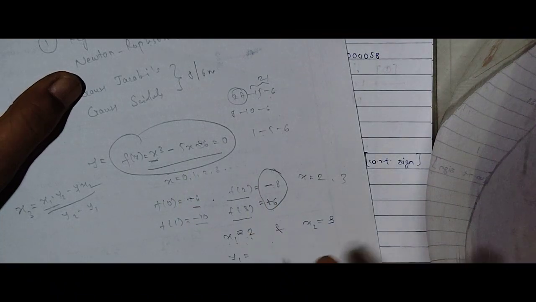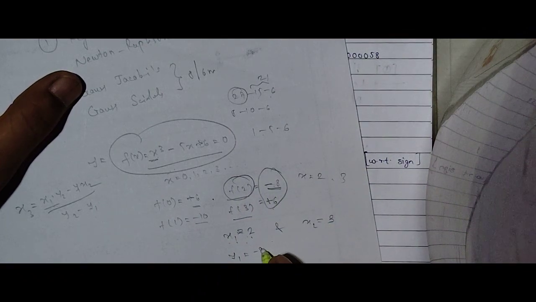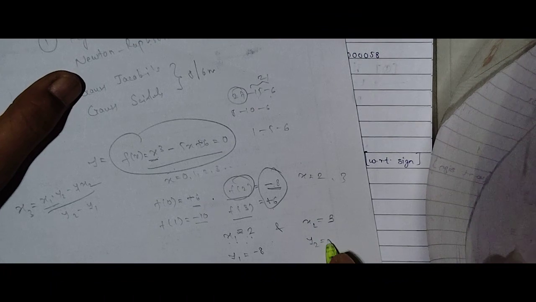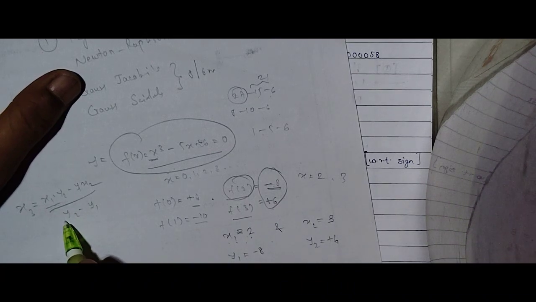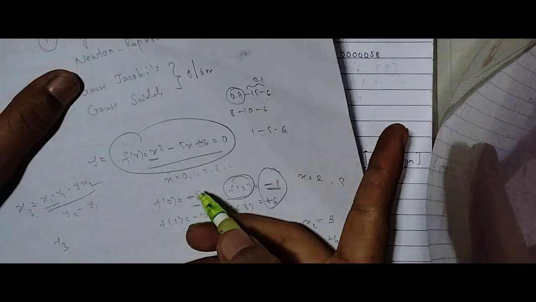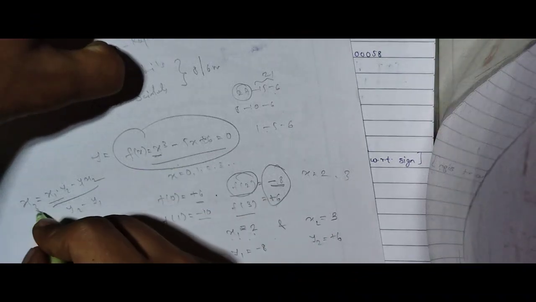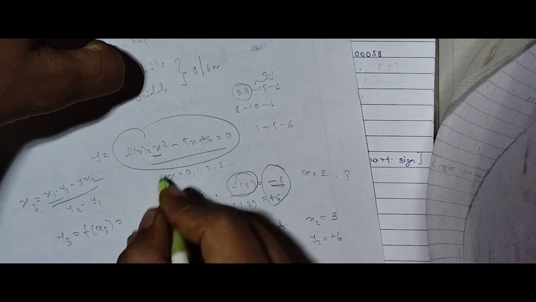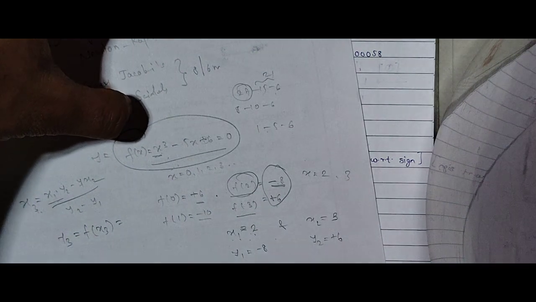So for f of 2 I have got minus 8, so y1 will be minus 8 and y2 will be plus 6. So now what you have to do is simply substitute these values in this formula. You have to calculate x3 and again you have to calculate y3. So how will you get y3? You will get y3 when you substitute the value of x3 in this function. So I hope guys that you now know how to calculate the value of x1, x2, y1 and y2.